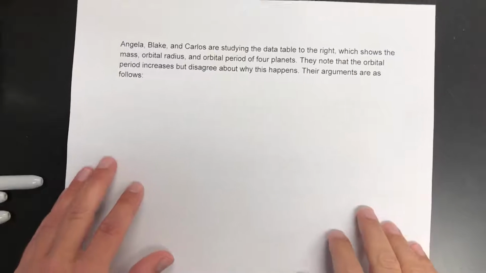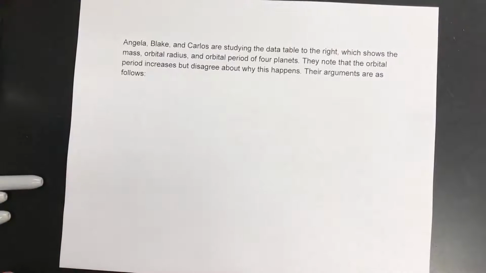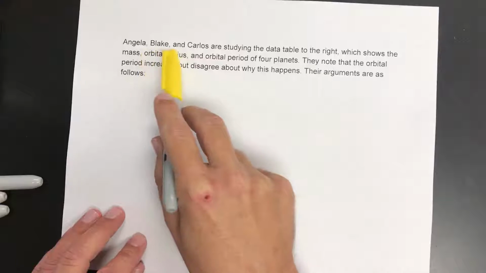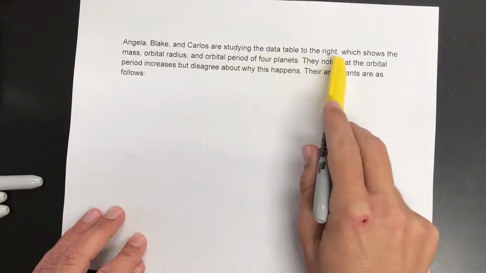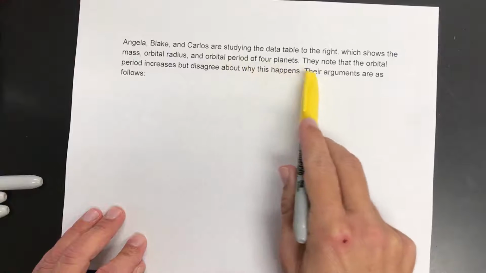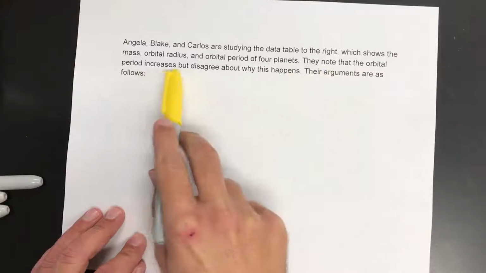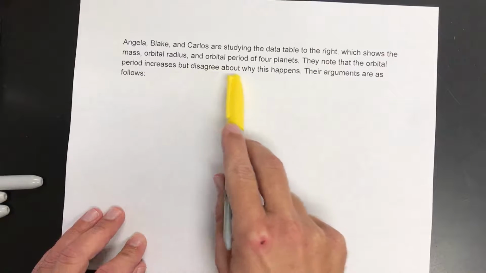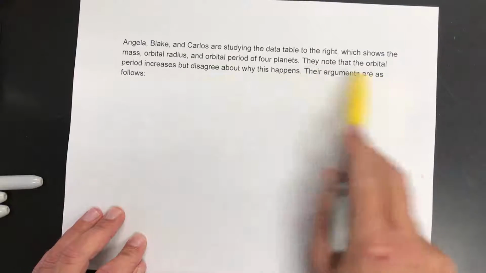Hey everybody, this is 3.0, the gravitational force. So it says, Angela, Blake, and Carlos are studying the data table to the right, which shows the mass, orbital radius, and orbital period of 4 planets. They note that the orbital period increases, but disagree about why this happens. Their arguments are as follows.